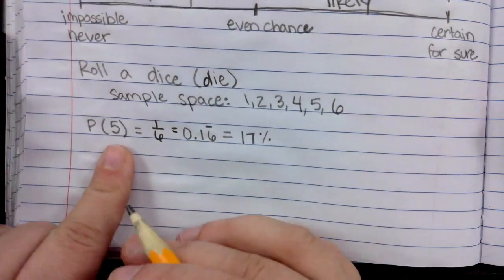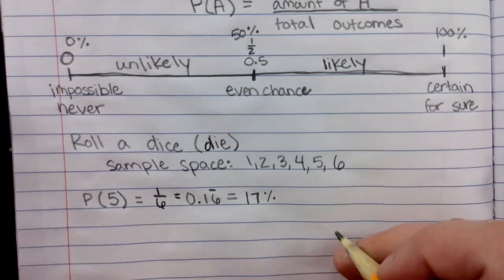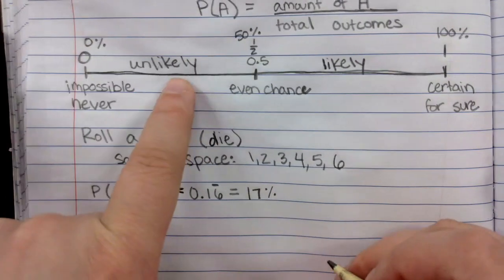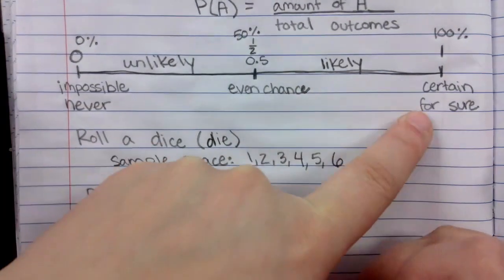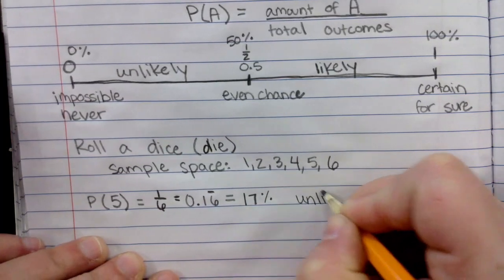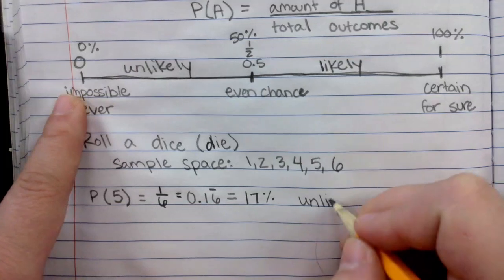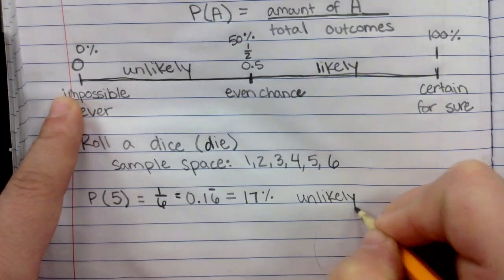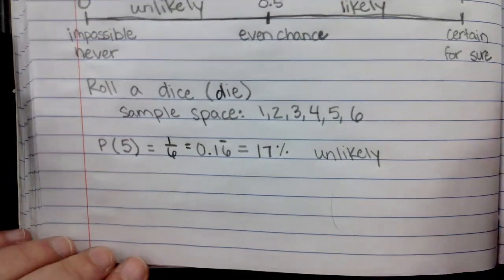All right, what about the probability of, which means we're going to do the parentheses, rolling an even number? So again, I'm going to roll my dice, and I'm looking for an even number.